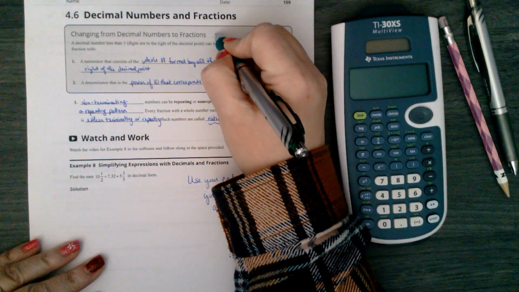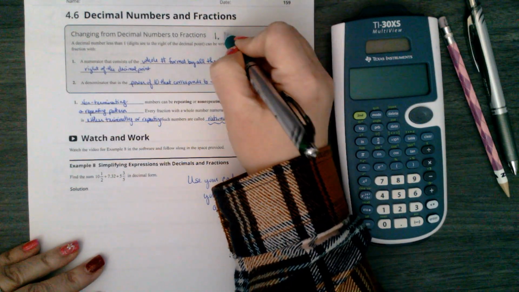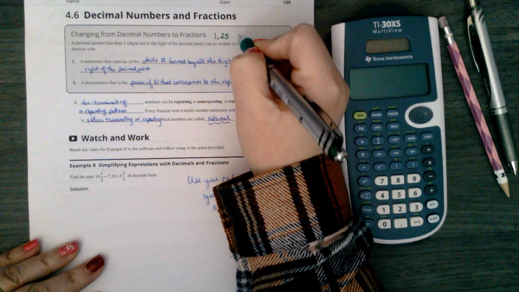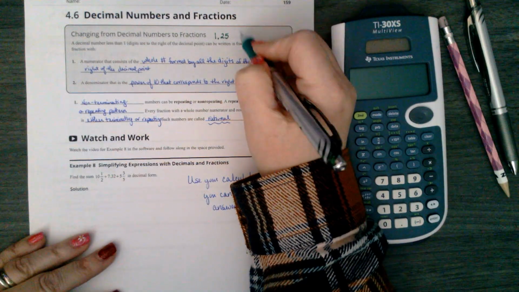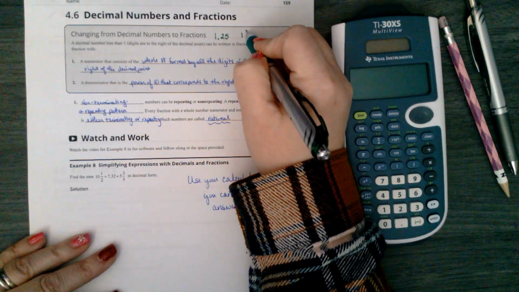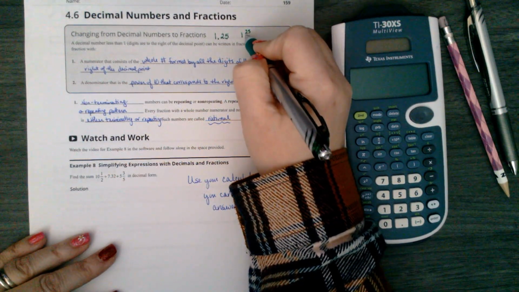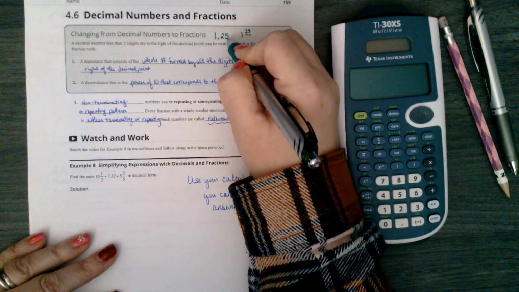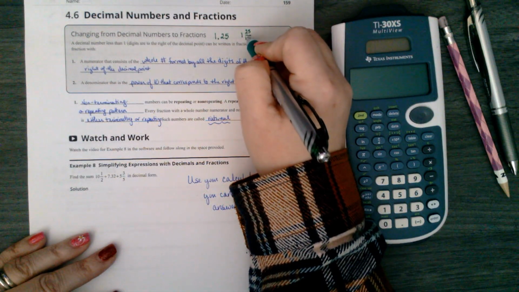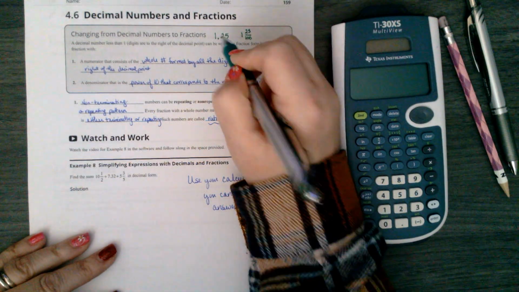So if I had 1.25 and I wanted to change this to a mixed number, it would be 1 whole and 25 over, that's the hundredths place, so I put it over 100. Then I need to reduce it.